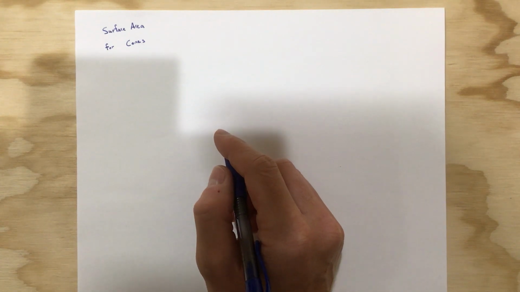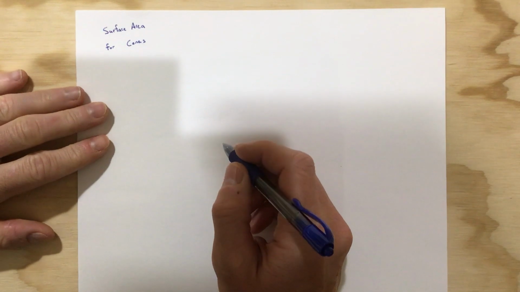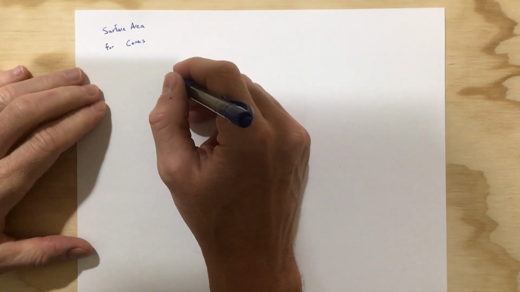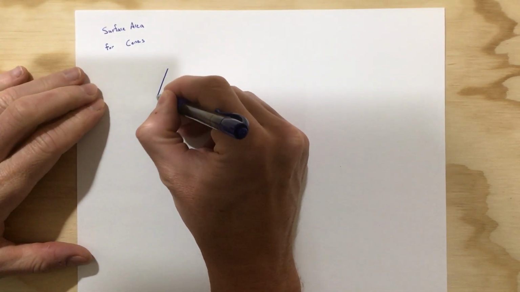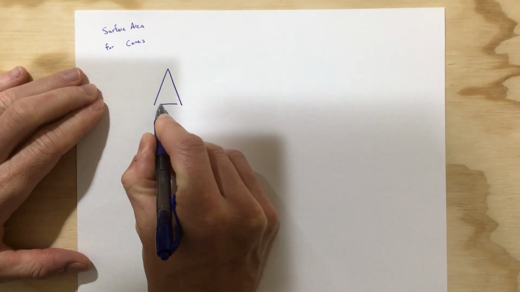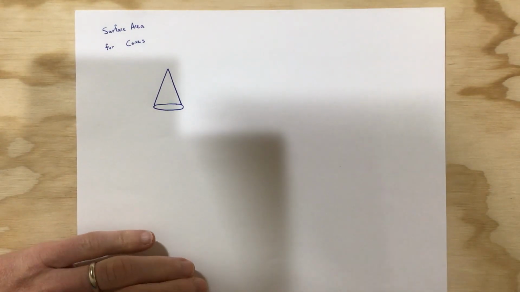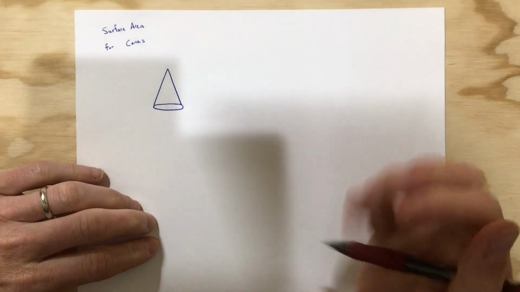All right, let's do a video for the surface area for a cone, and we're going to look at here. So let's just kind of draw our cone. All right, that's what our cone looks like, and then there's maybe some new terms.